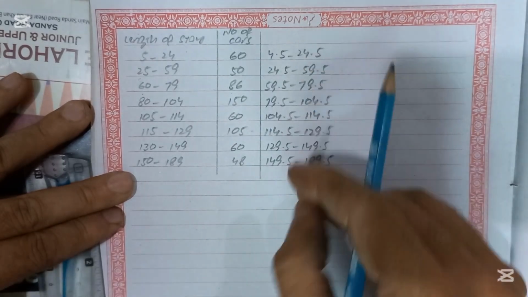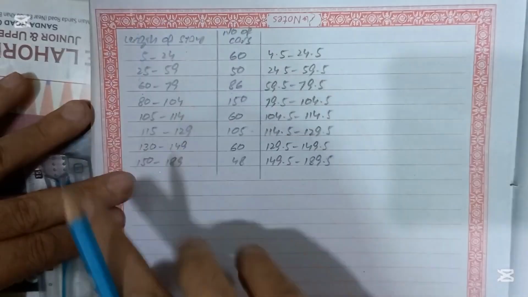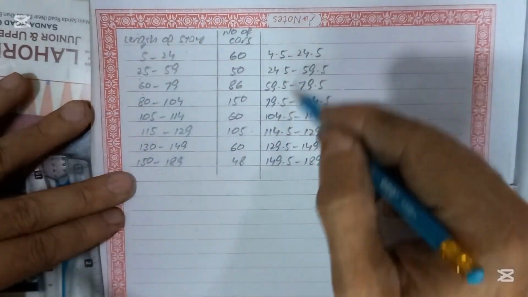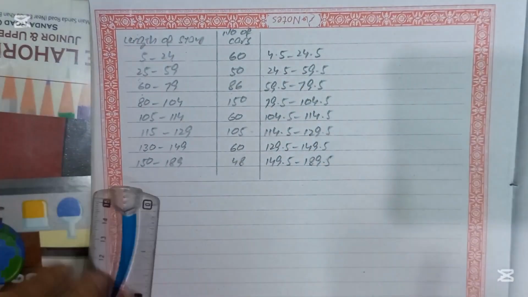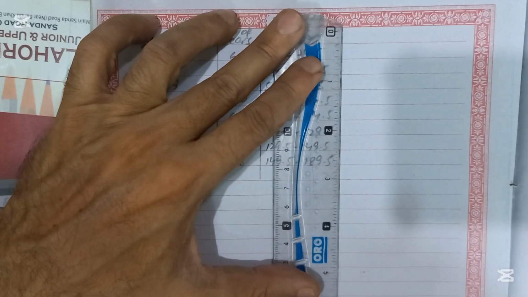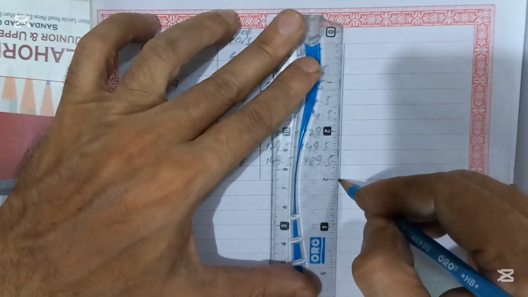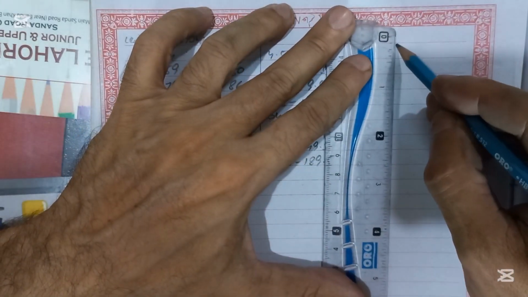So these are the classes which will be used on the histogram now. These classes will not be used because there is a gap. So there is no gap now. So these classes will be used. But now we have to make the frequency density column. But first we will find the class width.